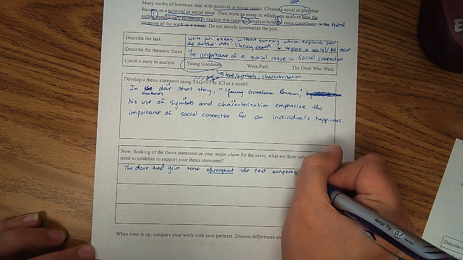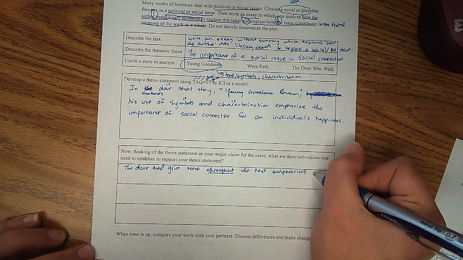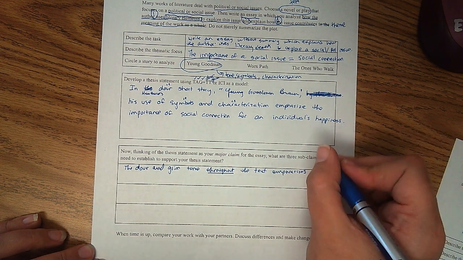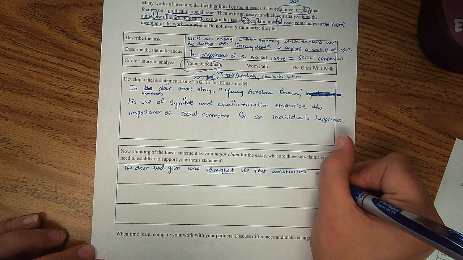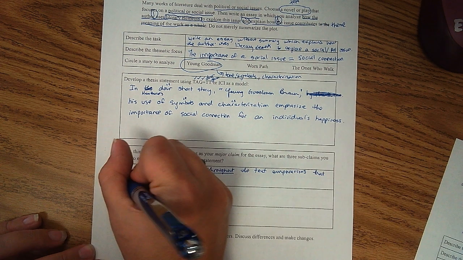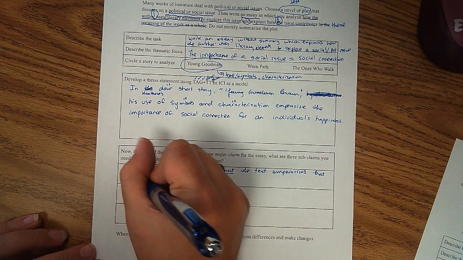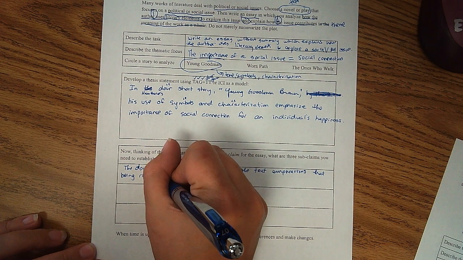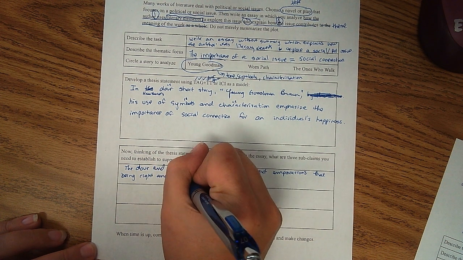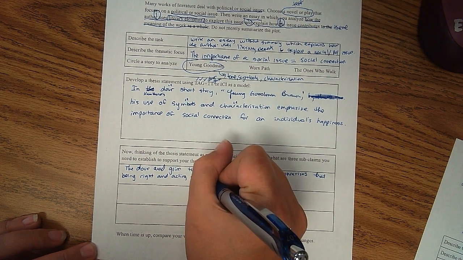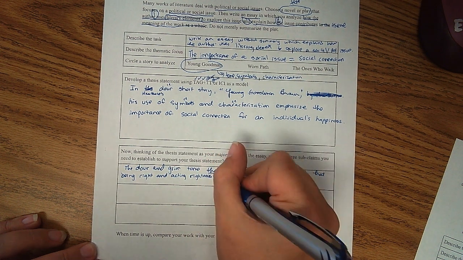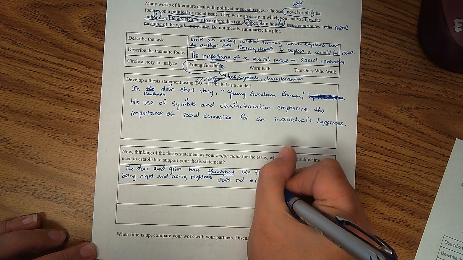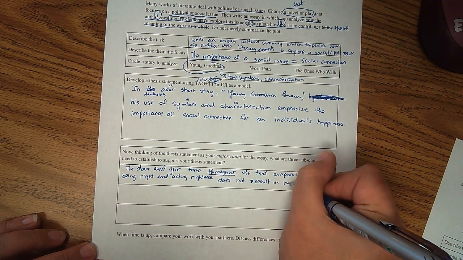emphasizes or supports or illuminates or describes that being right and acting righteous does not result in happiness.